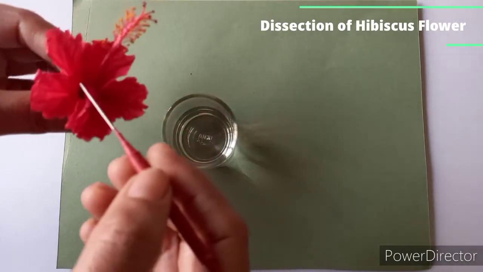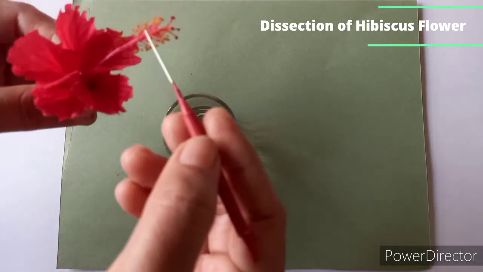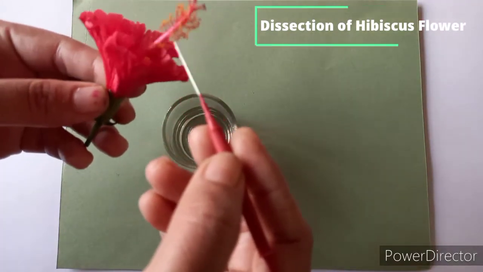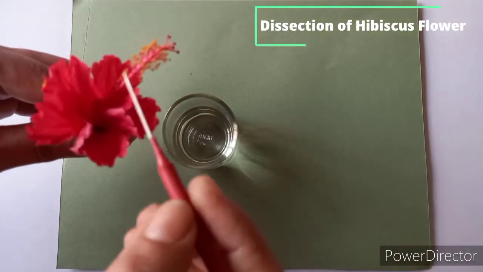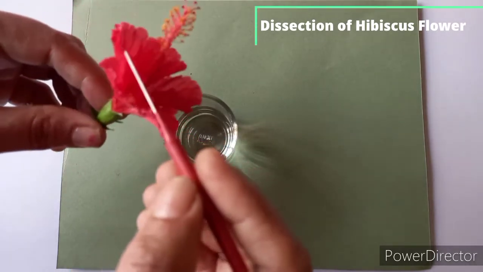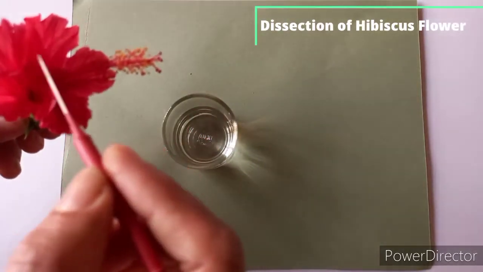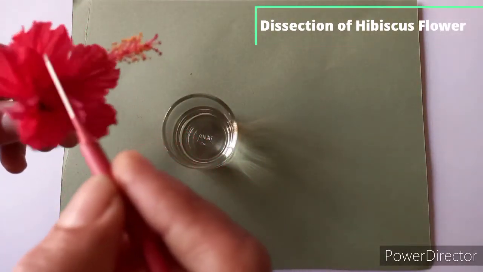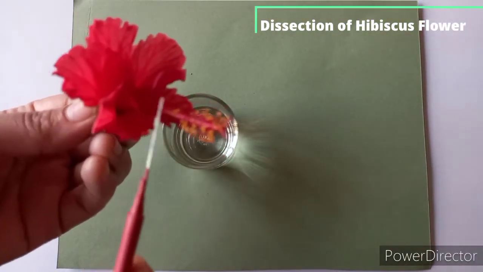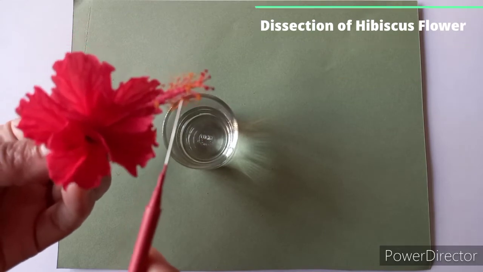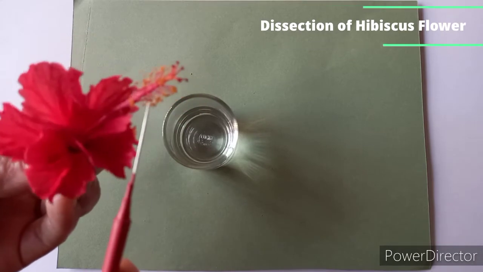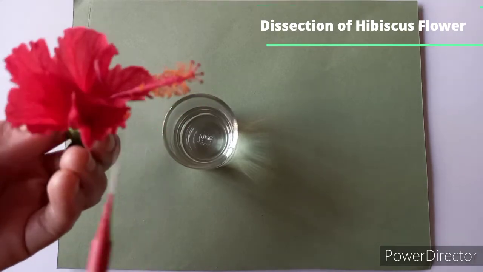Then this part is the androecium. Here you can see many stamens are there and filaments are fused. Filaments are fused to form staminal tube and anthers are free here. This yellow part you can see, this is anther. If you observe the structure of this, it is kidney shaped. So this is called reniform, or kidney shaped anther.